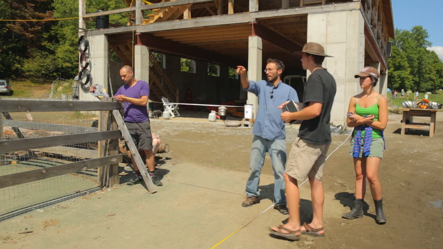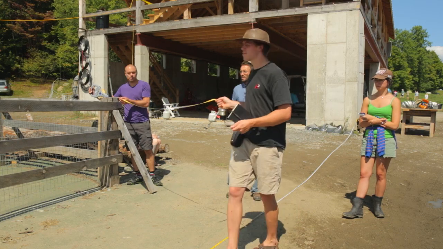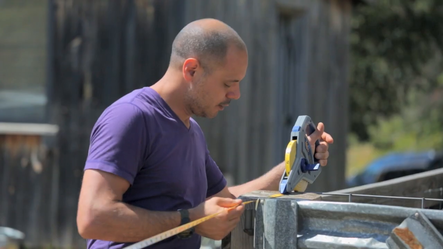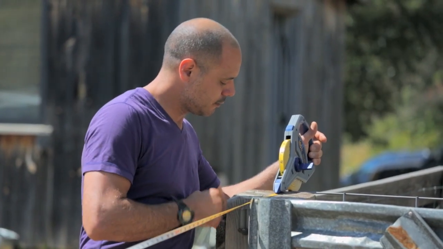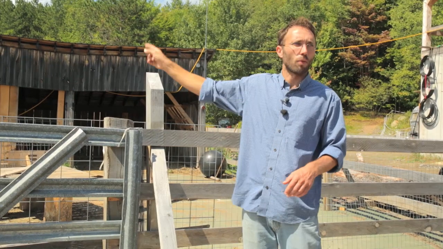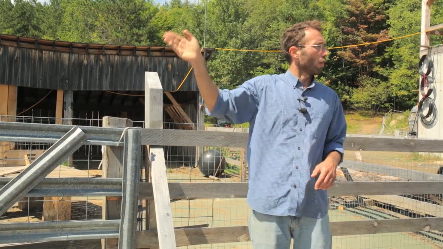So why don't you guys go to that other post, the southeast post. Then we'd go to the northeast corner of the tool shed. We could map out where the window is on both ends. We could map out the door, all these things.